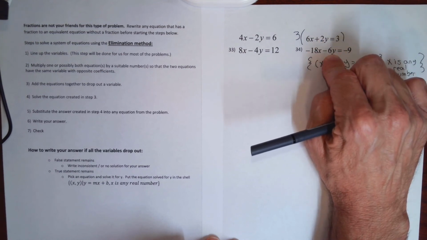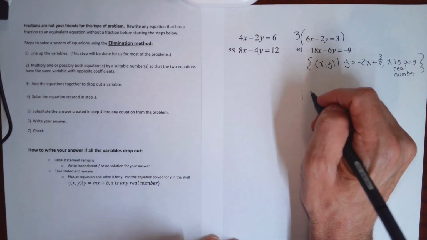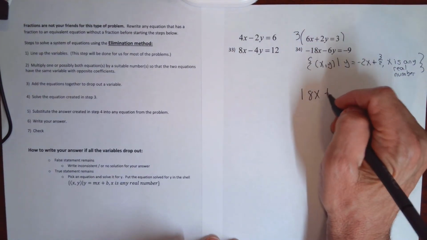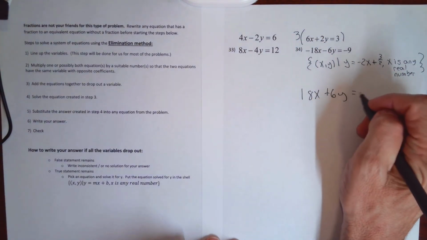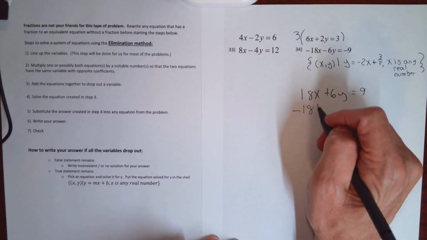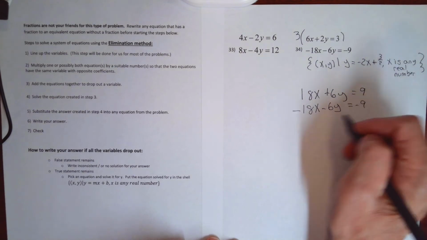Better yet, with opposite signs. So multiply the top equation by 3. 3 times 6x is 18x. 3 times positive 2y, positive 6y. 3 times positive 3 equals 9. Leave the bottom equation: minus 18x minus 6y equals minus 9.